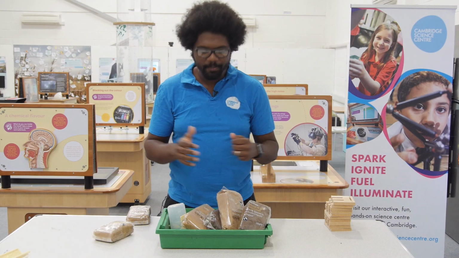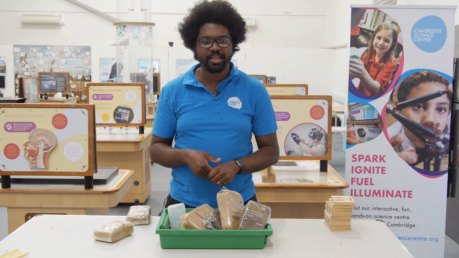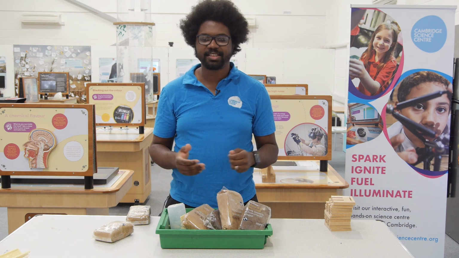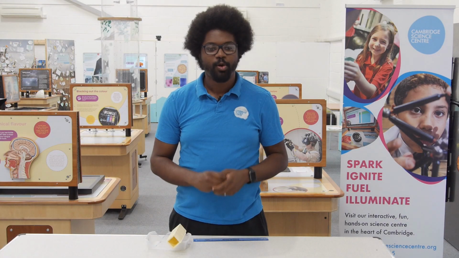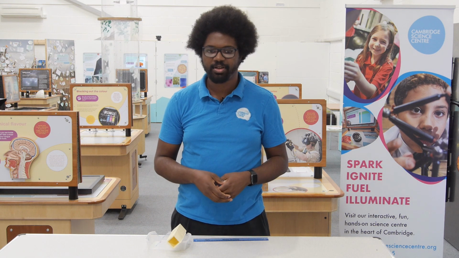So our box section could hold just under 4 kilograms, which is significantly more than that of our single piece of chocolate. So, why is our box section so much stronger than a single piece of chocolate?